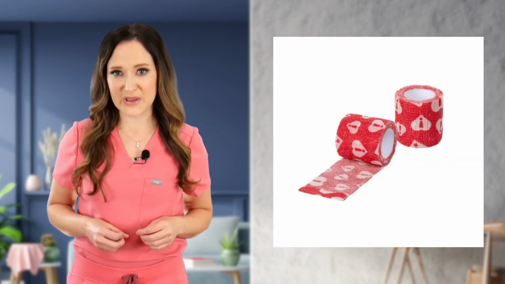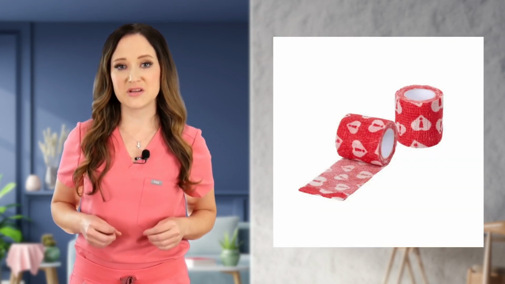The Chew Stop bandage is a cohesive bandage, and it's the anti-chew version of the VetFlex bandage. It comes in a handy red color to help distinguish it from the VetFlex. I also like to use this red color bandage for marking other lines and catheters on the patient.